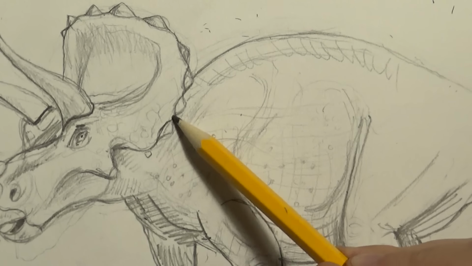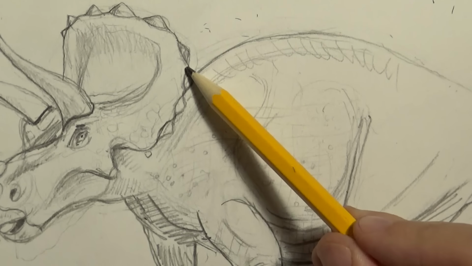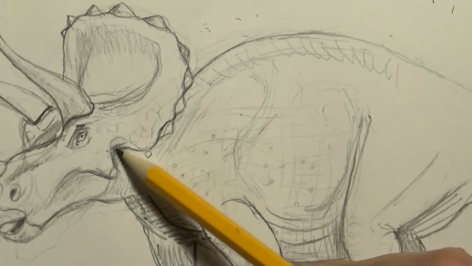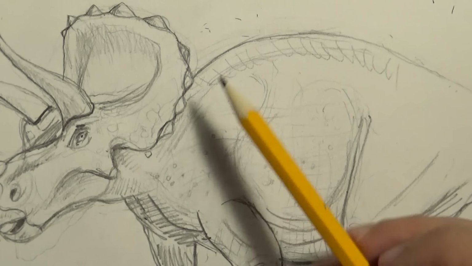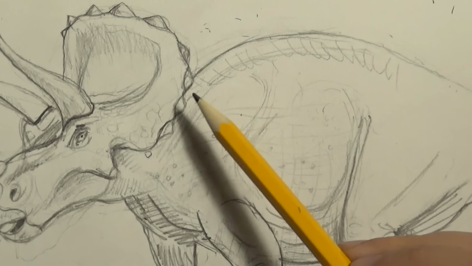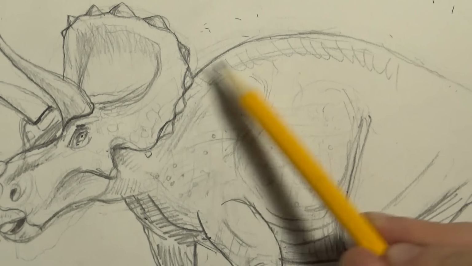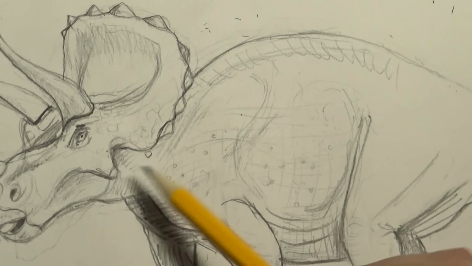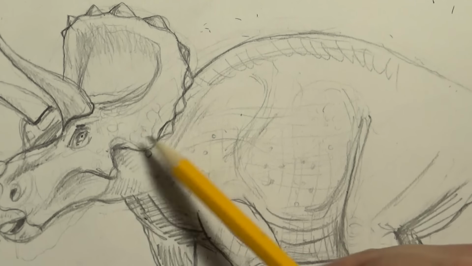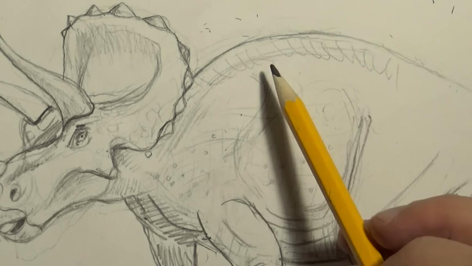Also, the first three cervical vertebrae, the axis and atlas and the third, had fused into one bone. So it lost some flexibility in the neck in that way, but maybe it was compensated by that ball and socket joint.